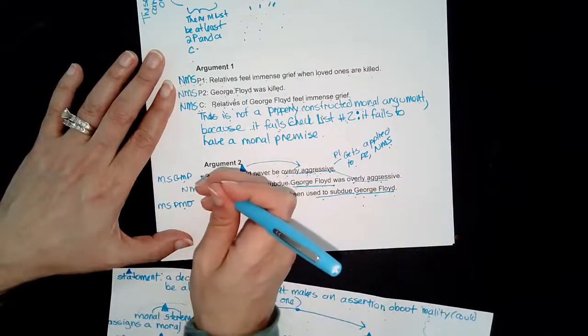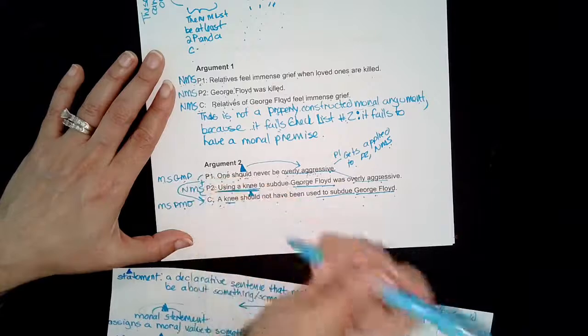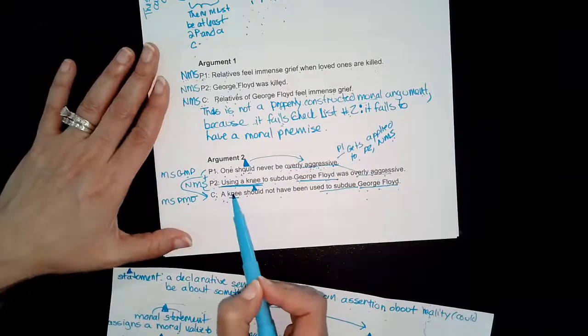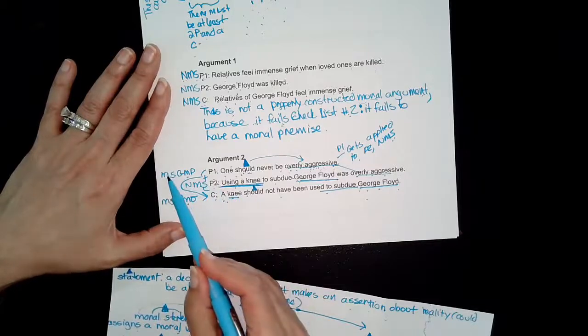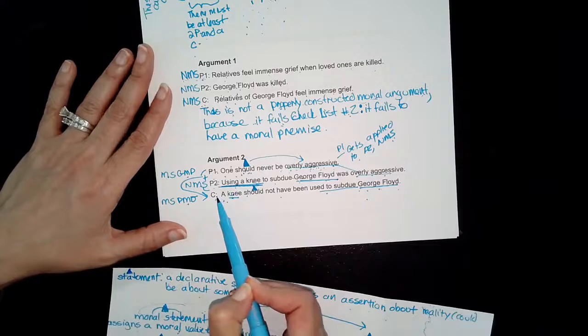So in other words, these two statements work together to advance what? This conclusion. So as you read in the reading, a properly constructed moral argument must have a moral premise working together with a non-moral premise to derive a moral conclusion.